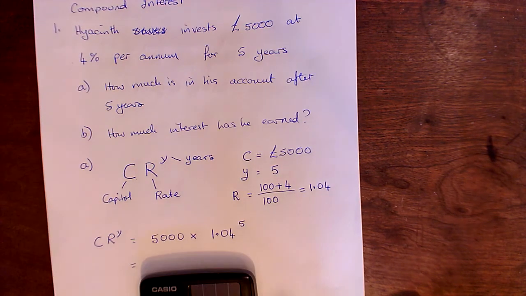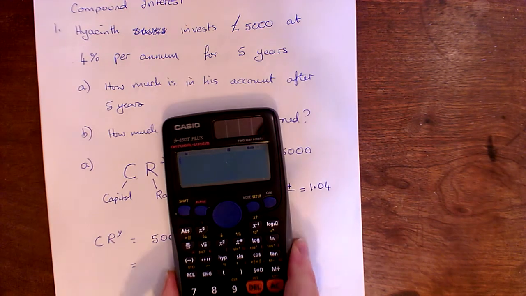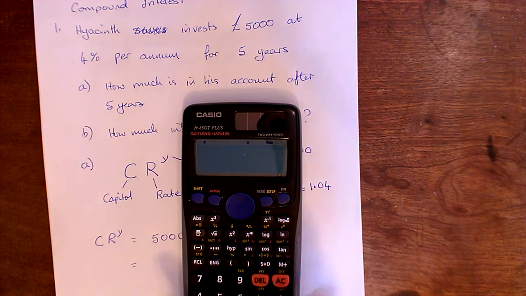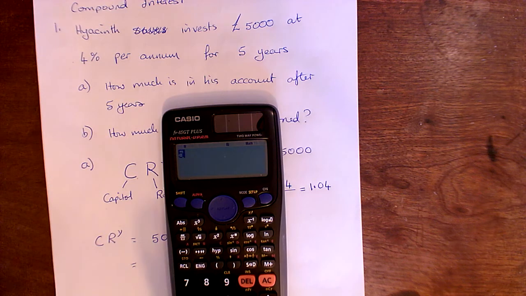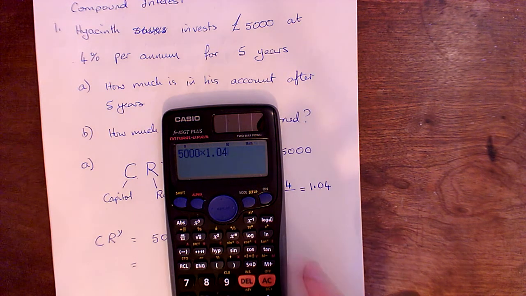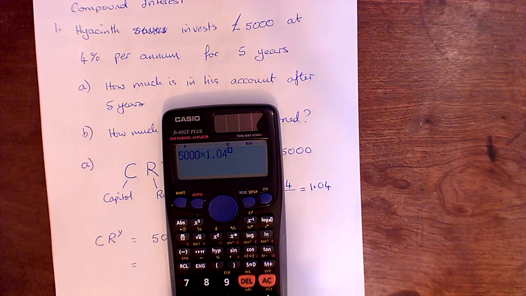If you look on your calculator, different calculators do slightly different things, but I'm going to do 5,000 times 1.04, and on this one it's the x to the power of button, and it was 5 years, wasn't it?